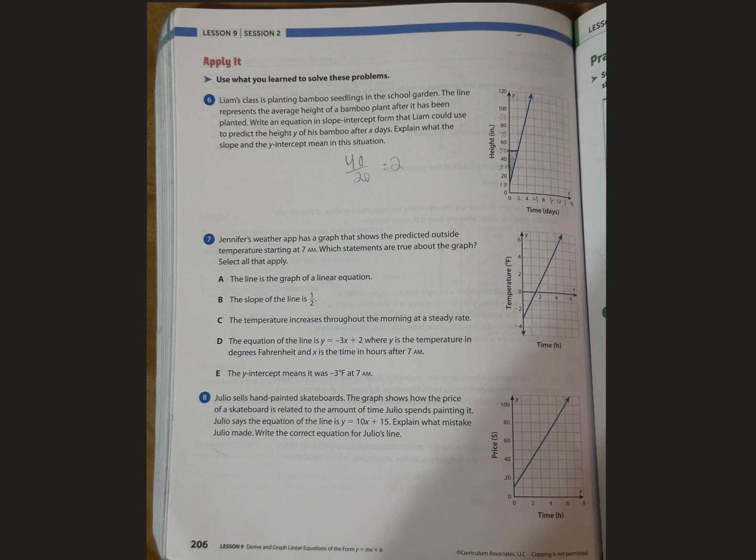Okay, in this equation, the y-intercept is b equals 10, and that is the height after planting.